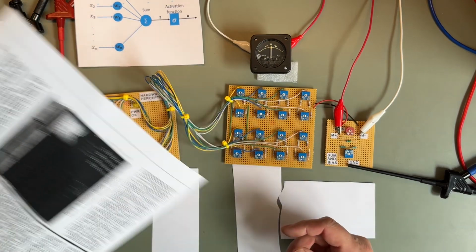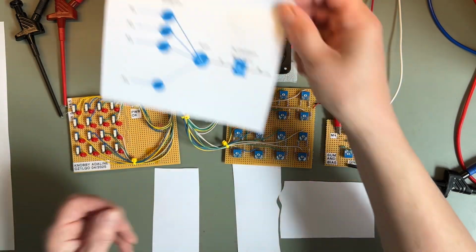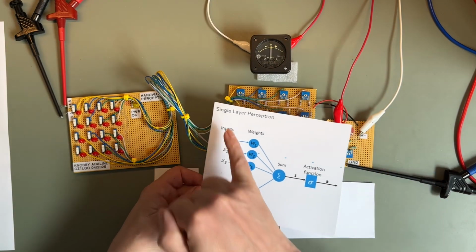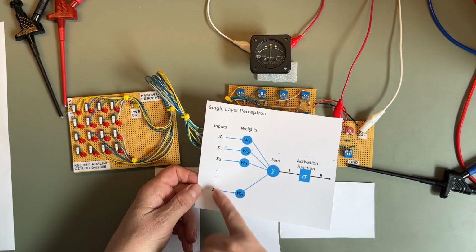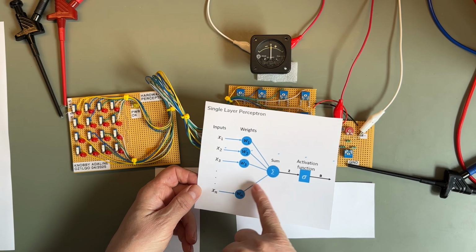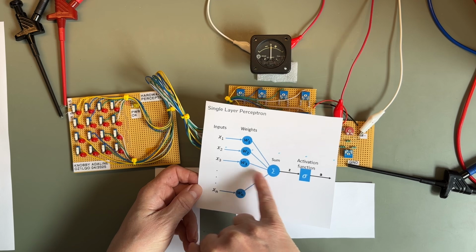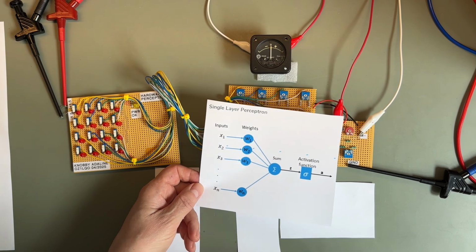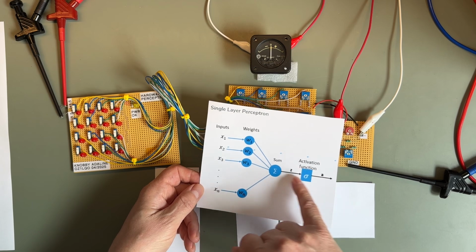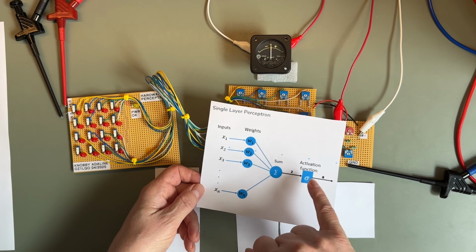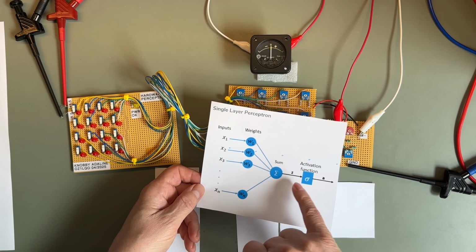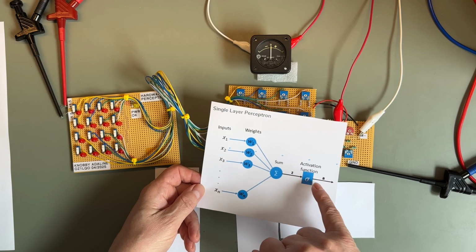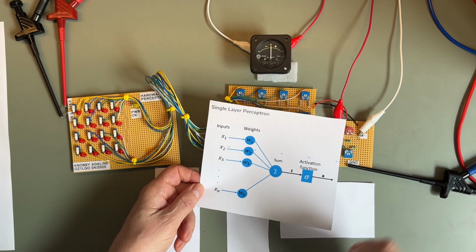And what this machine did was emulate a single layer perceptron. So you have inputs, and then you have some weights, and there is a summation of all the weighted inputs. And then there is some kind of activation function. Where is the threshold where you will say now the output has validity, or something like that.